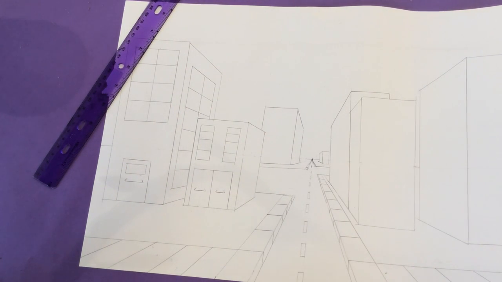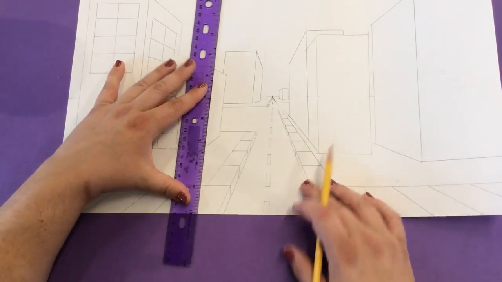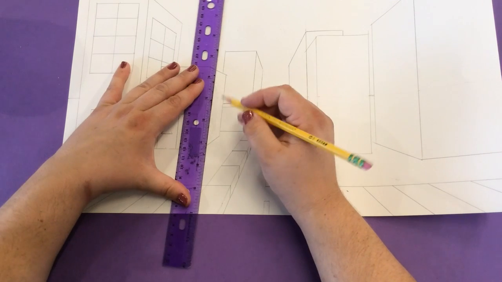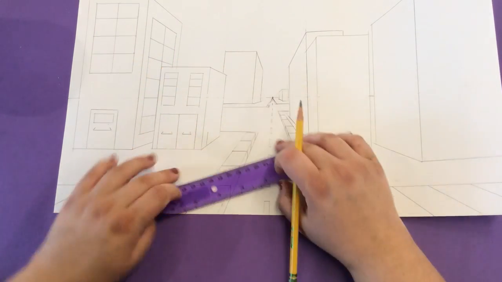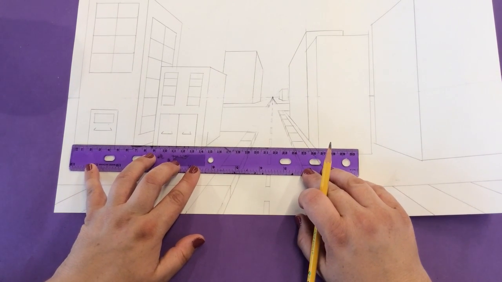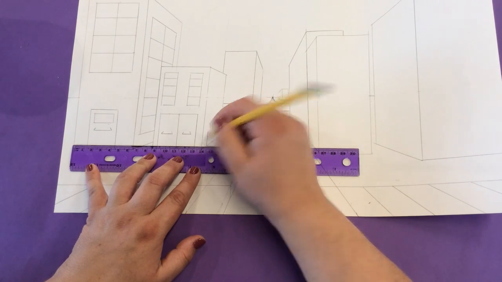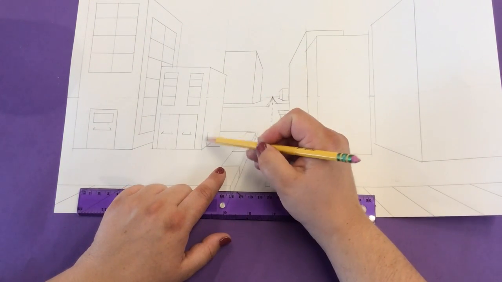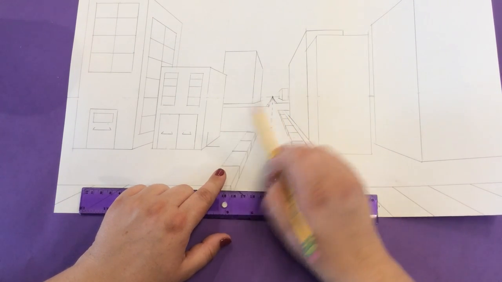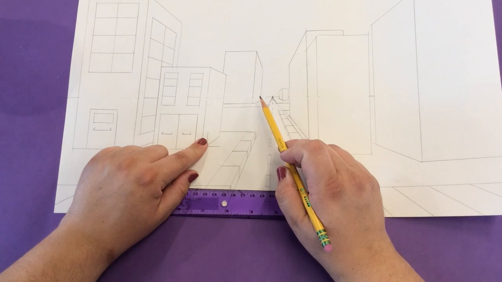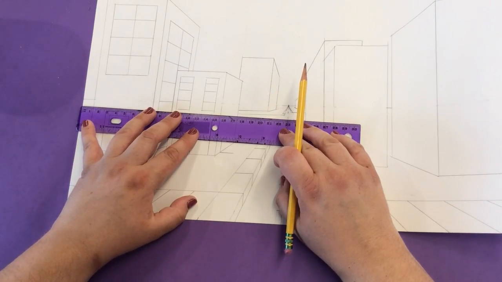Okay. If you're wanting to add some stairs to the side of your building, we're going to start by making a letter L. So come down and then over. Now, the reason that this line here is horizontal is because this is the side of the stairs that's facing us. We're still going to be utilizing our vanishing point, but we have to create the front face of the stairs first. So after we get our L, we're going to add 2 steps.